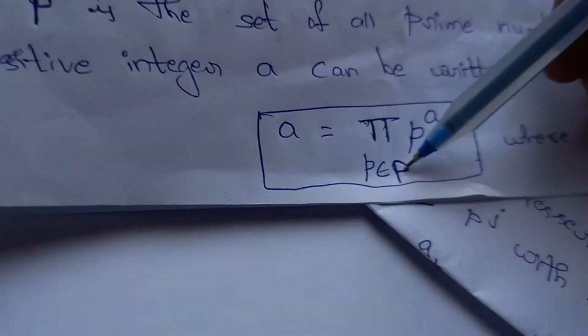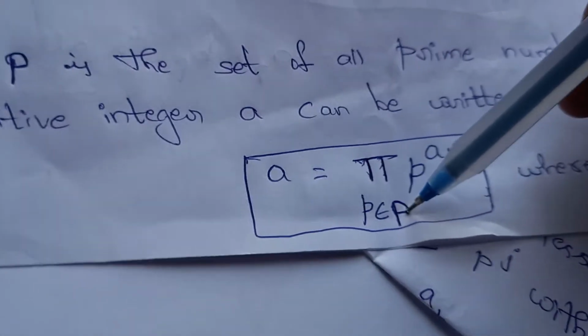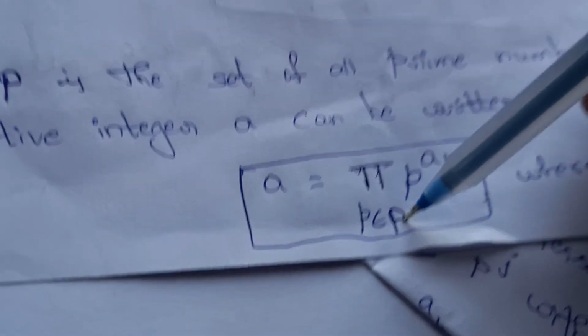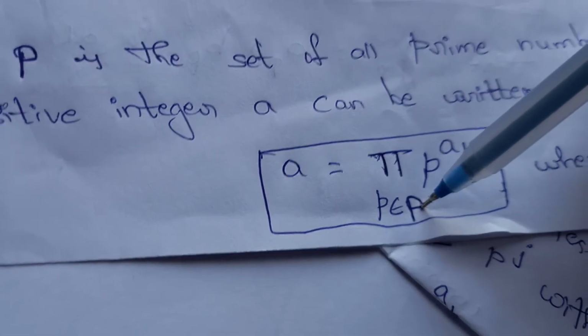So this capital P represents the set of all prime numbers.